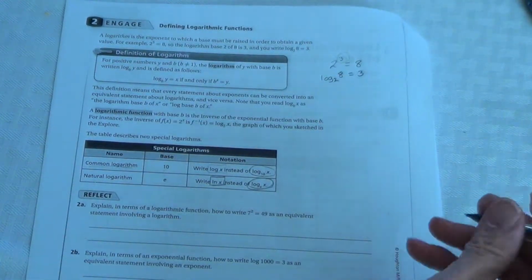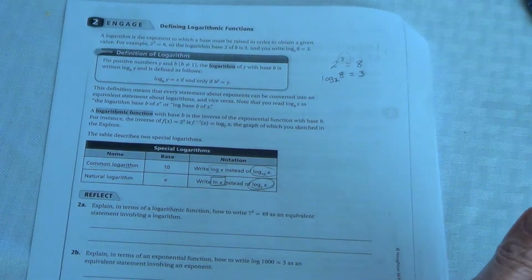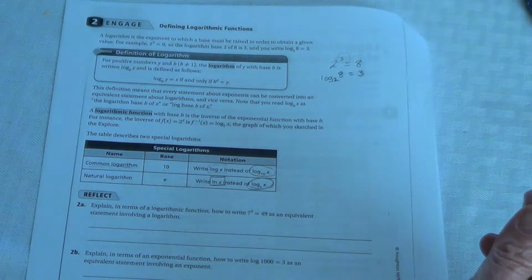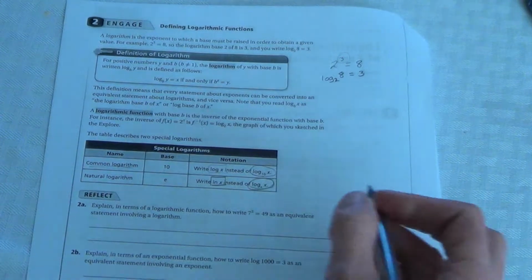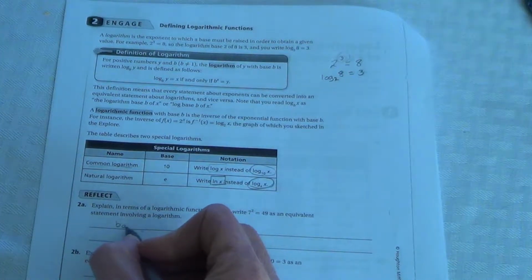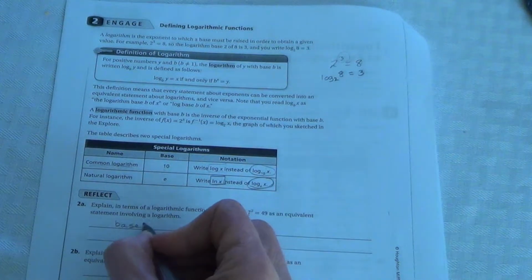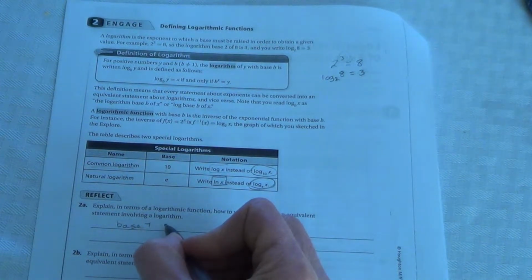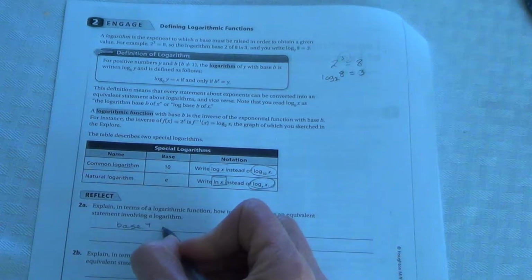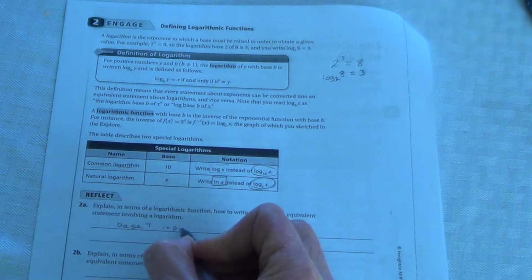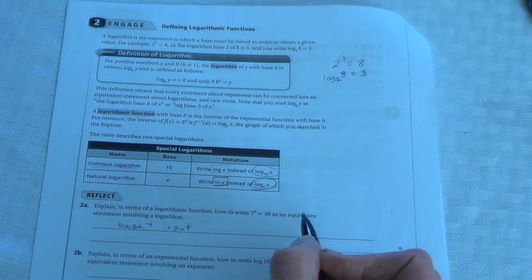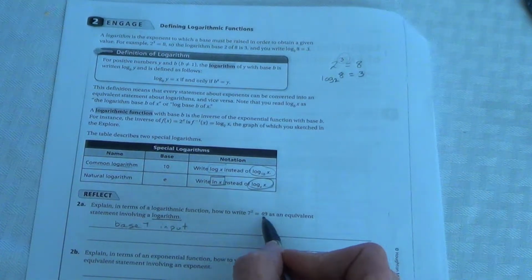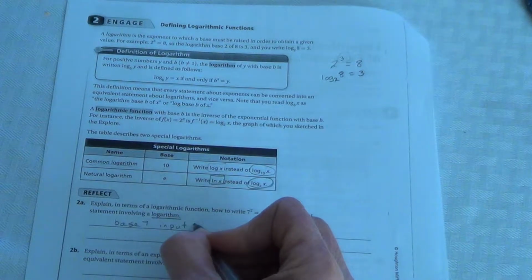So now explain in terms of logarithmic functions how to write 7 to the second equals 49 as an equivalent statement involving logarithms. Well, first thing is our base is 7. And because we're going to do the logarithm, our input is what our output was, so our input is 49.